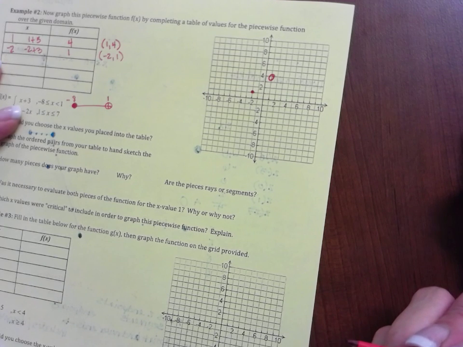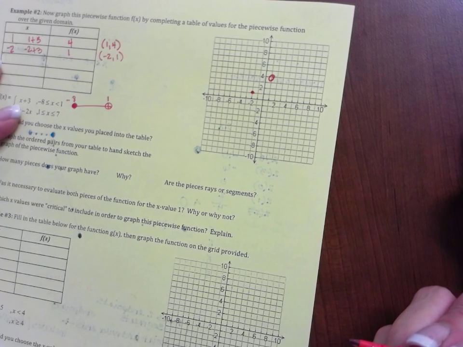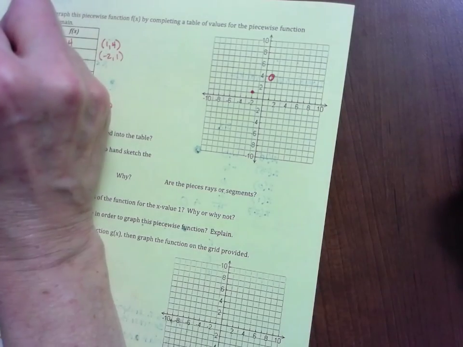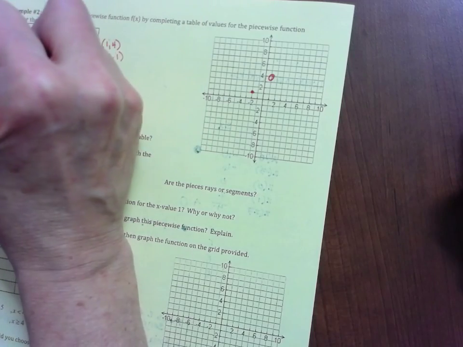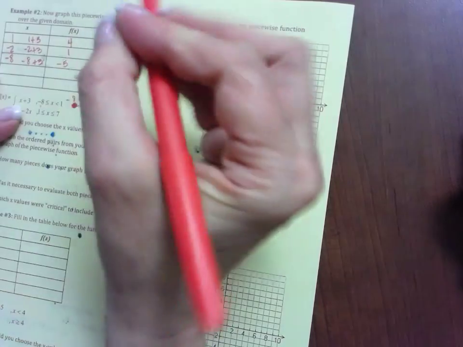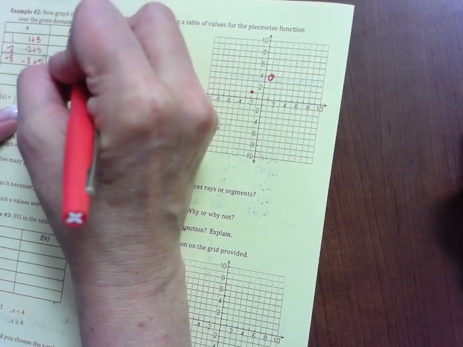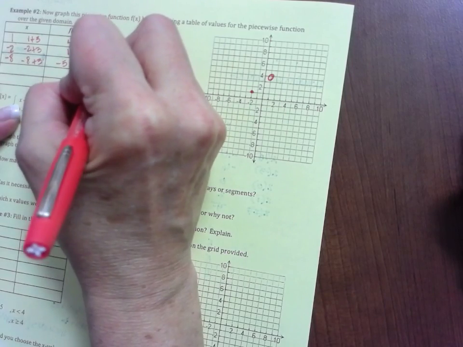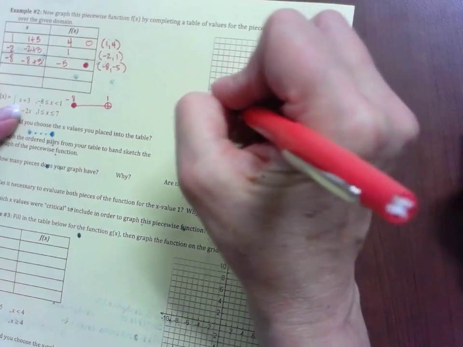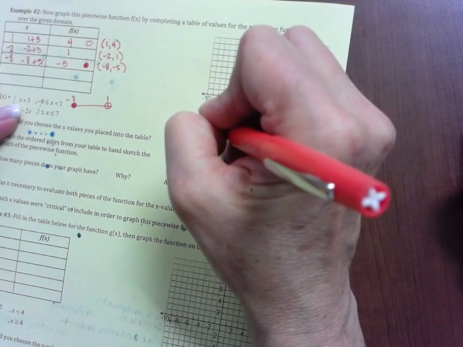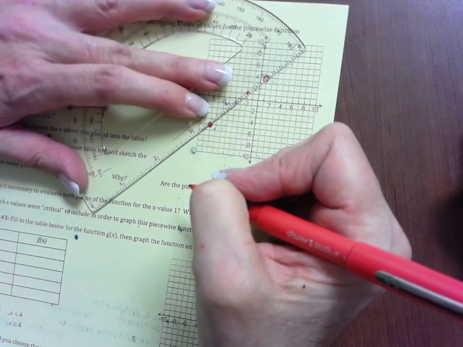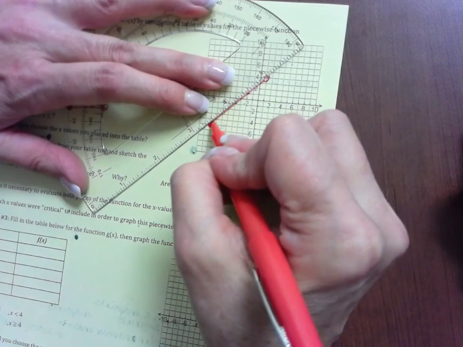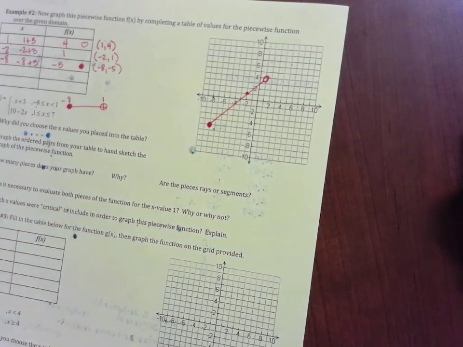But I only want to do 3 points. Should be negative 8, yeah, because it's the other end point. So negative 8 plus 3 gives me negative 5, and that one's going to be a closed dot. So negative 8, negative 5. And there's my first one. Good.